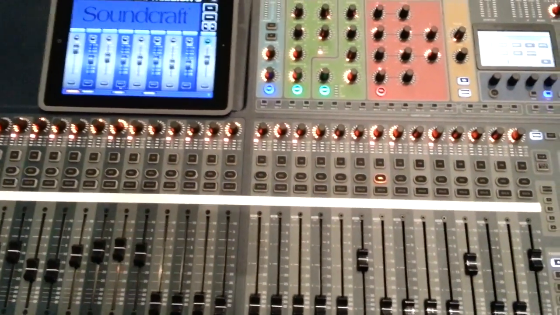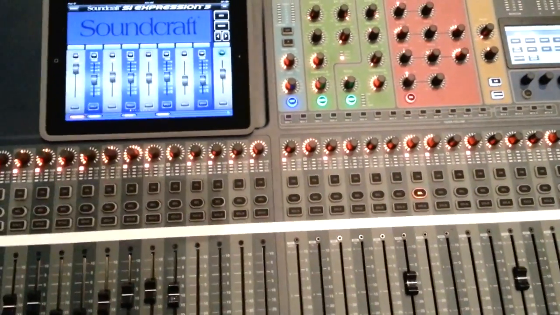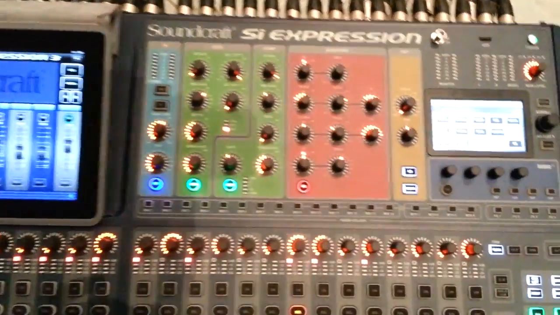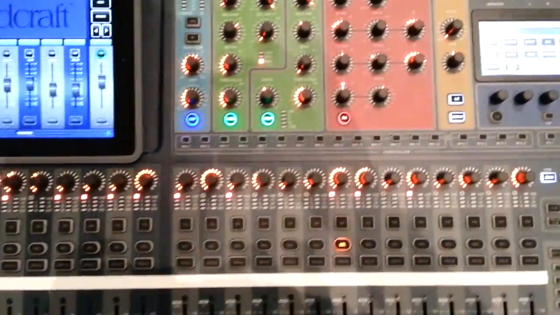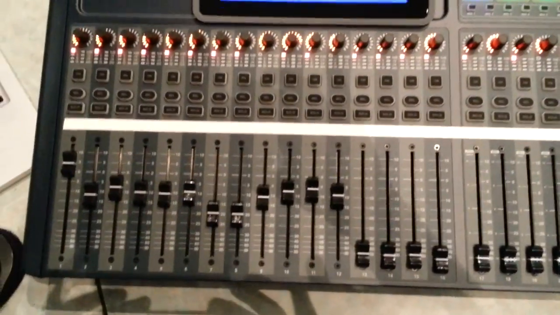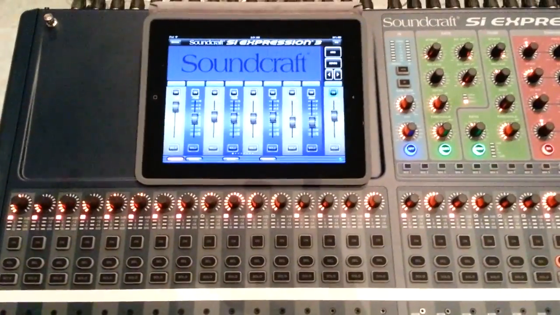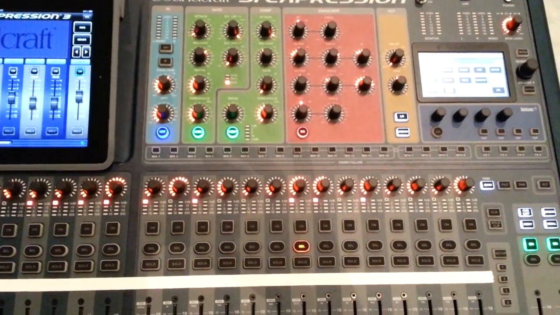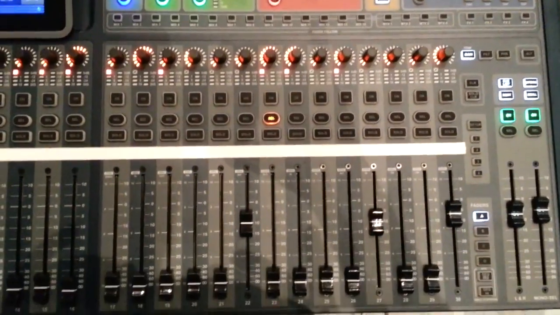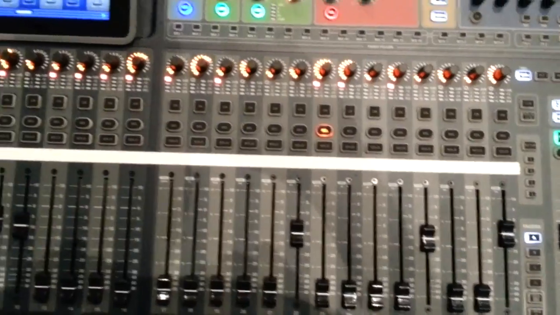Alright guys, here is your video on the Soundcraft SI Expression. This is our new digital console that we just brought in for you guys to run sound on. And it is very simple to use. Please do not get super freaked out. It is actually the easiest console I've ever run outside of the analog world.